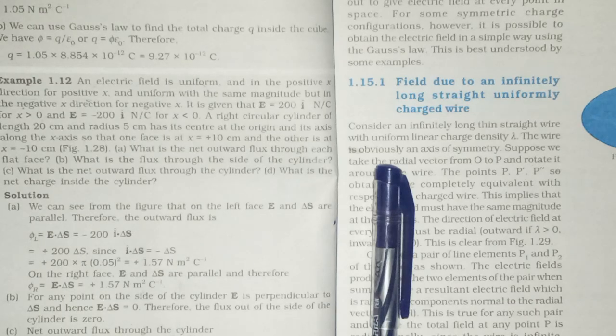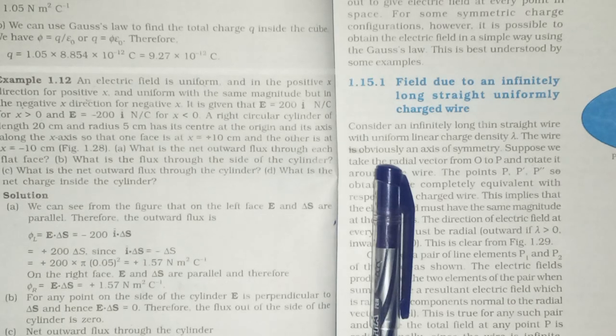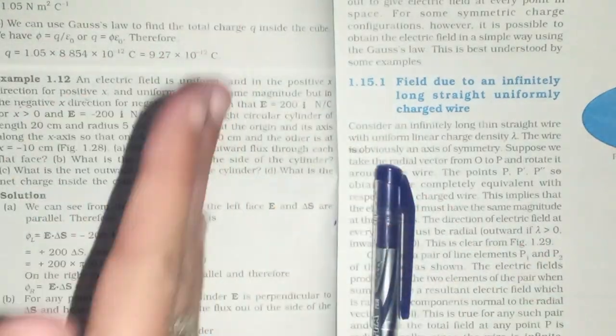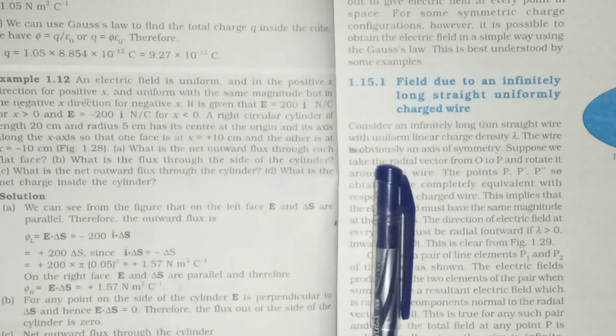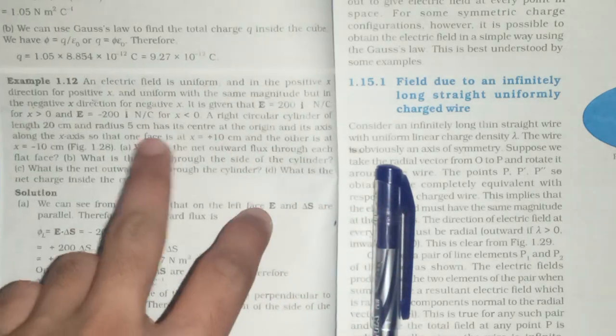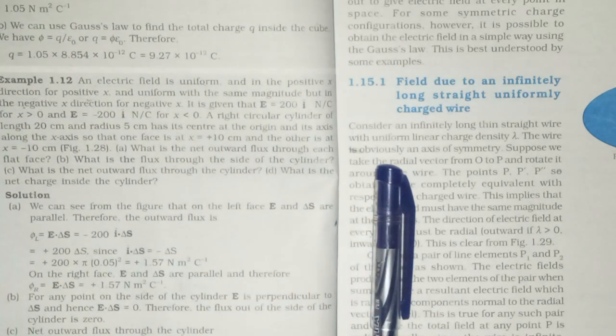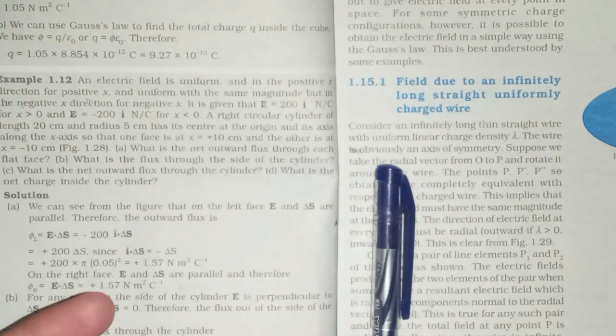So it's a hypothetical question. Nothing of this sort happens in actual reality, that different electric fields are applied in different directions along the axis. Anyway, actually, it's easy. I haven't yet seen the solution, but I think it's easy.